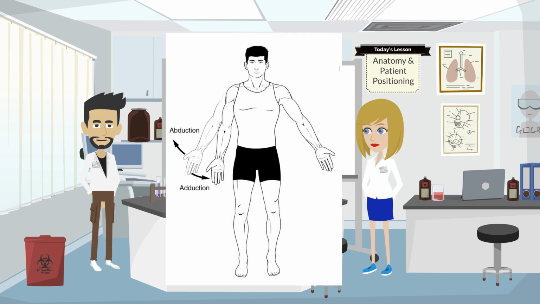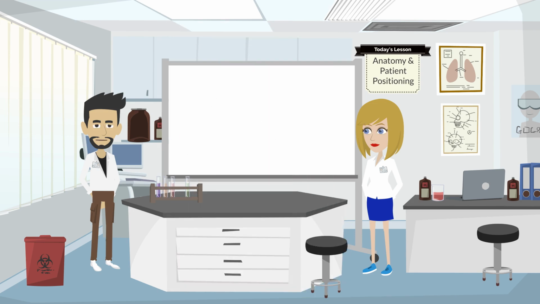Abduction is movement of a body part away from the middle or midline of the body. An example would be movement of the arm or leg straight out to the side of the body, without moving it forward or back. Adduction, the opposite of abduction, is movement of a body part toward the midline, or toward the body. An easy way to remember this difference is that adduction adds to the body by moving it toward the body, or adding it.